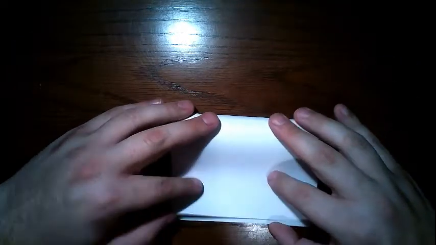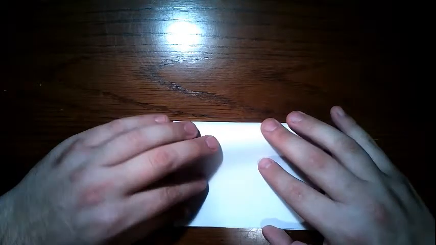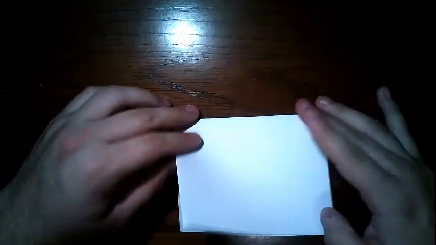So now this opens as kind of just like one window, but we want to separate it into two different types of compound inequalities. So we're now going to fold it down to make that middle crease. Okay, and we're going to open it up and just cut along that crease you just made to make the windows.